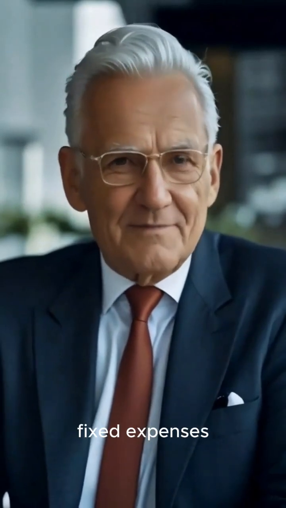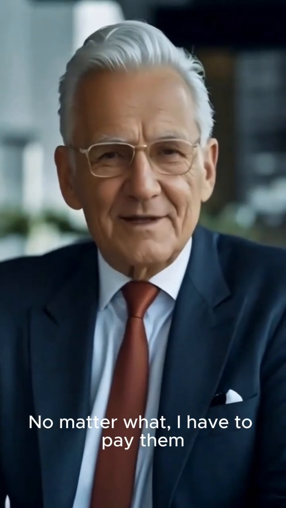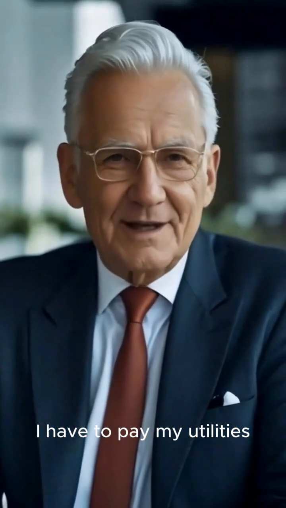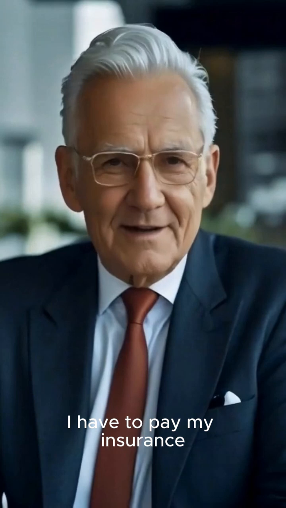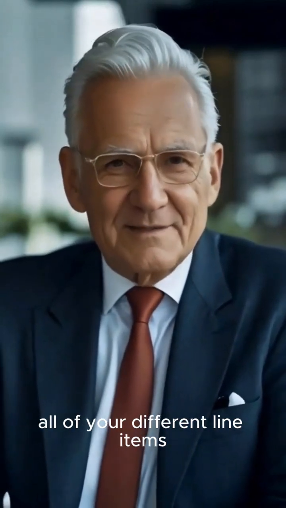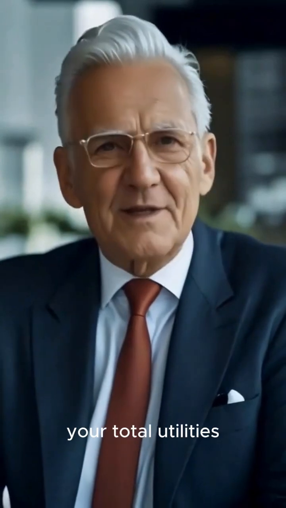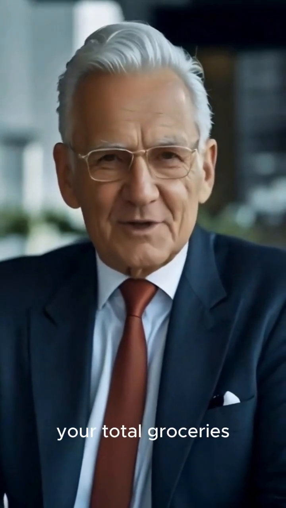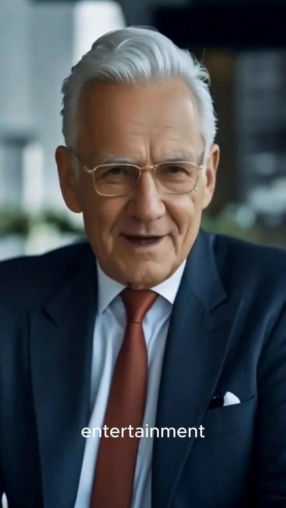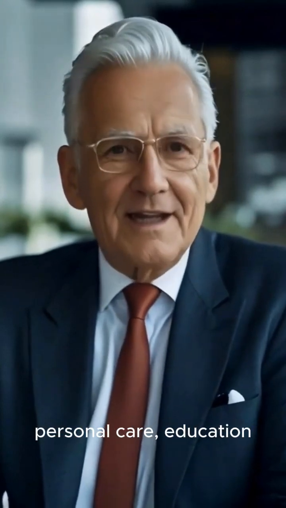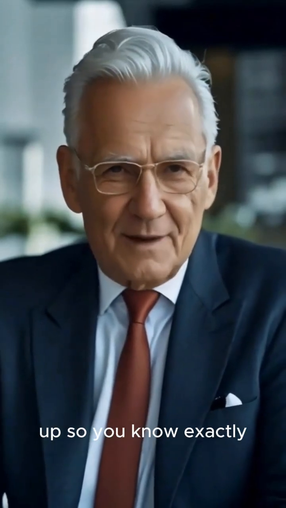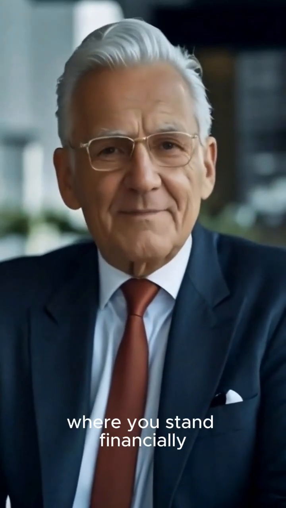Whereas the other ones are fixed expenses. No matter what, I have to pay them. I have to pay my rent. I have to pay my utilities. I have to pay my insurance. Okay, so then you want to add up all of your different line items. So you have your total rent, your total utilities, your total groceries, your total eating out, transportation, clothing, entertainment, personal care, education, miscellaneous. All of these expenses should be added up so you know exactly where you stand financially.